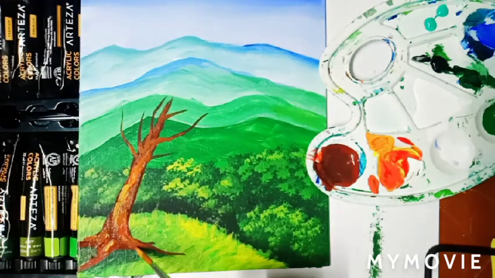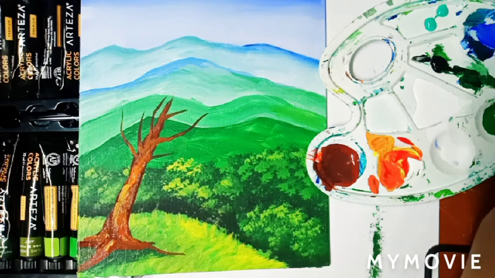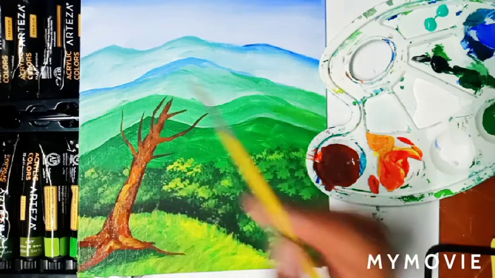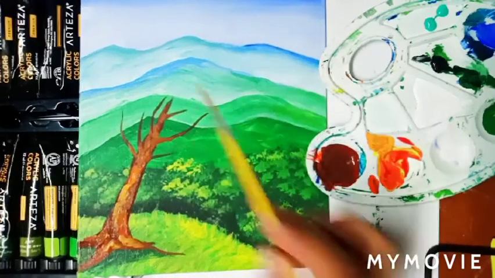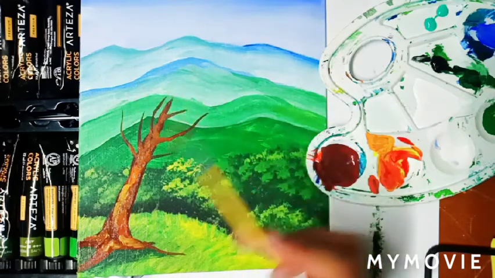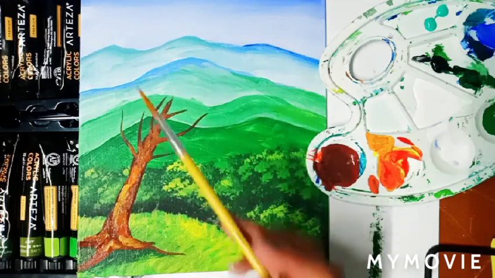Add a few highlights. So I'm making even a lighter brown here. Almost looks like an orange. Start putting some highlights. Highlights usually go where you have some light hitting or where it's the lightest area. So I'm picking here, the front.